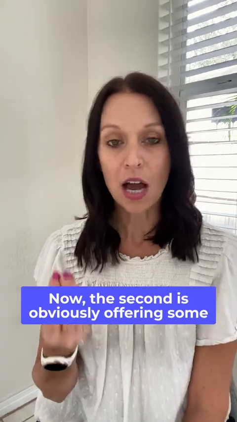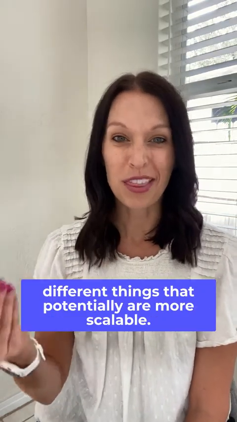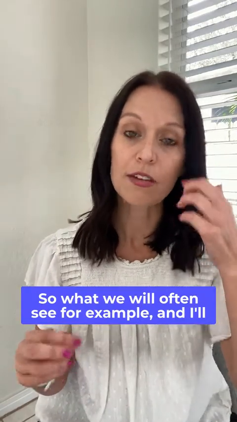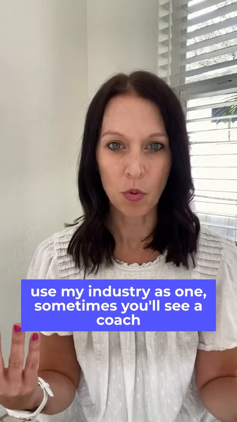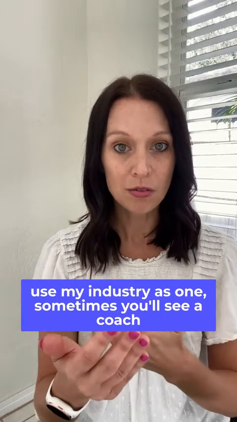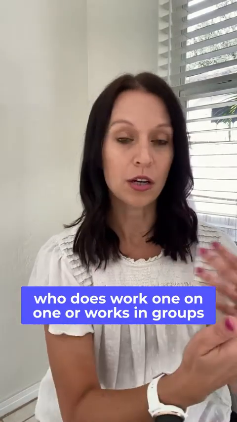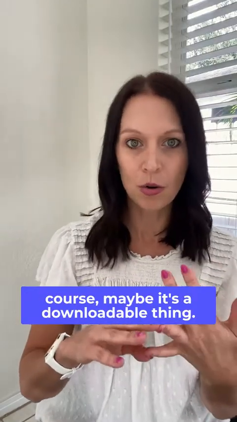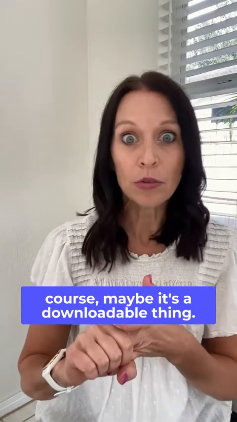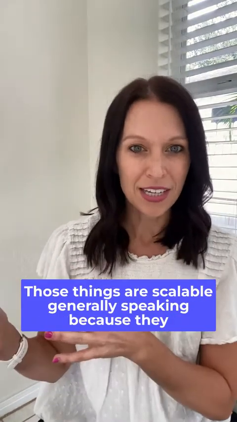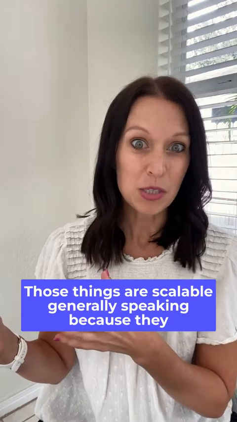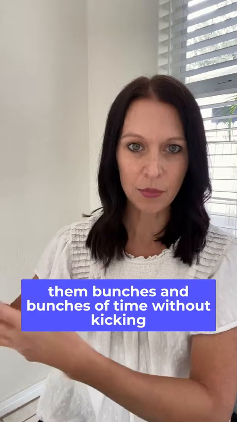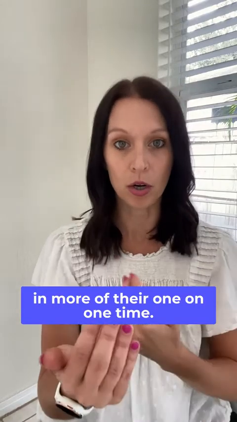Now, the second is obviously offering some different things that potentially are more scalable. What we will often see, for example, and I'll use my industry as one, sometimes you'll see a coach who does work one-on-one or works in groups, but then they offer something else in their arsenal. Maybe it's a book, maybe it's a course, maybe it's a downloadable thing. Those things are scalable, generally speaking, because they can create them once and they can sell them bunches and bunches of times without kicking in more of their one-on-one time.